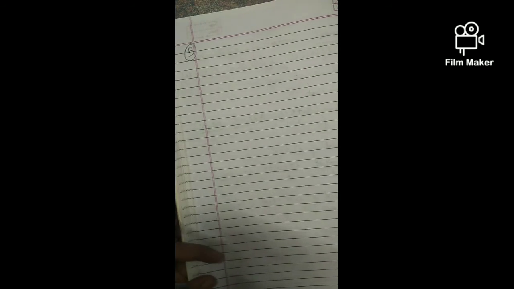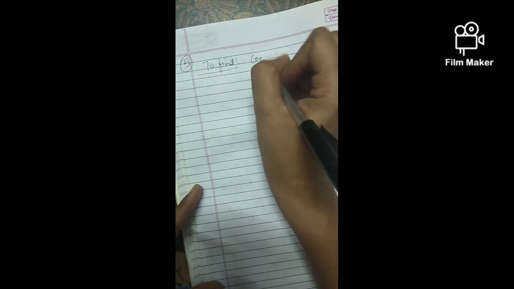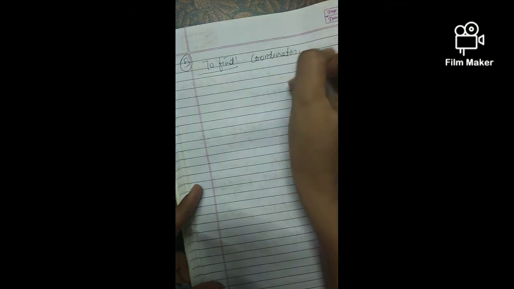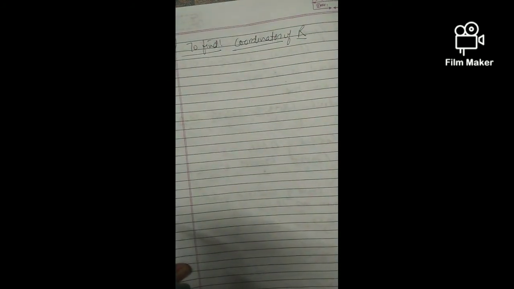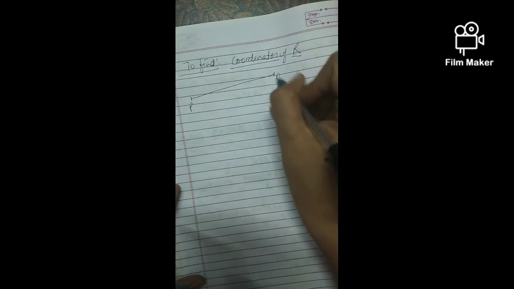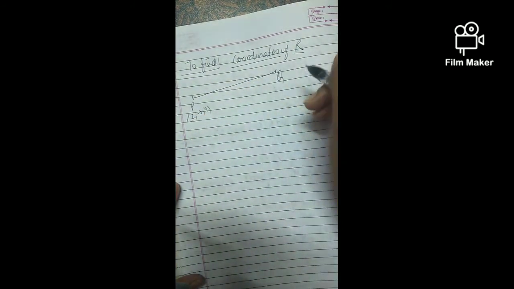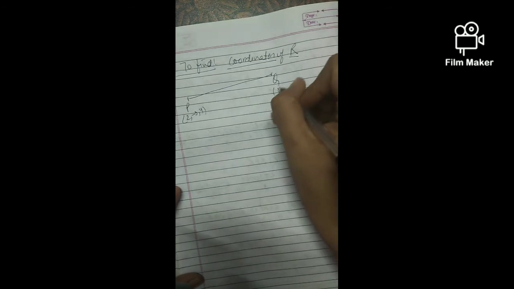Okay. Now sum number 5 we will see. Sum number 5 is given like this. A point R with x coordinate 4 lies on the line segment joining the points P and Q. Find the coordinates of the point R. So whenever we have to find the coordinates, it means we will first apply the section formula. P and Q are given to us. P is 2, minus 3, 4, and Q point is 8, 0, 10.